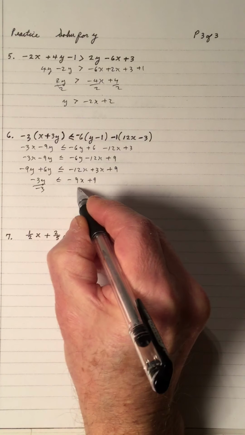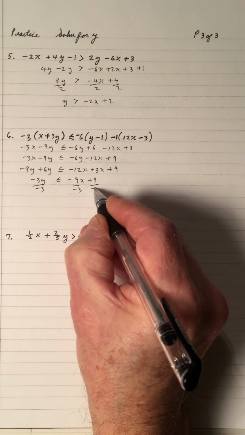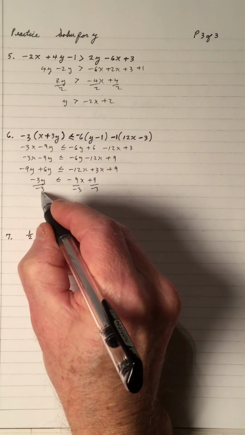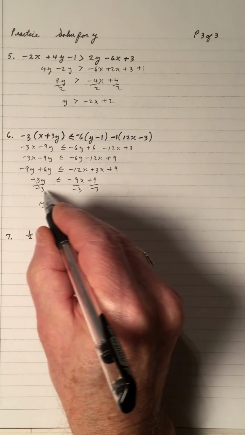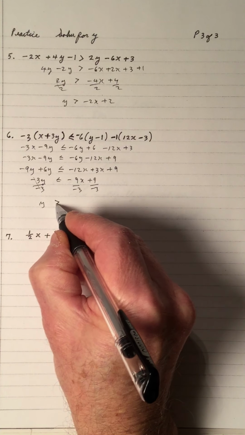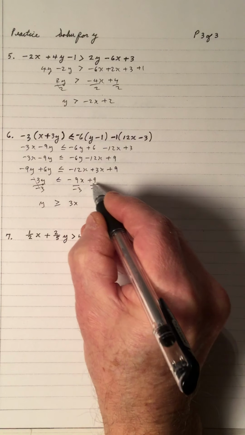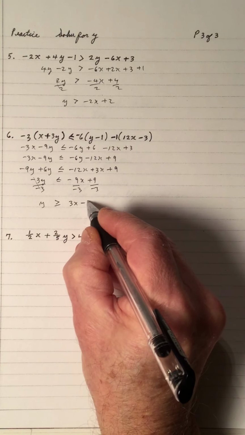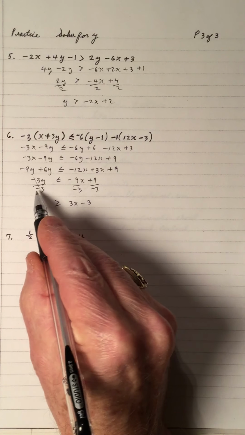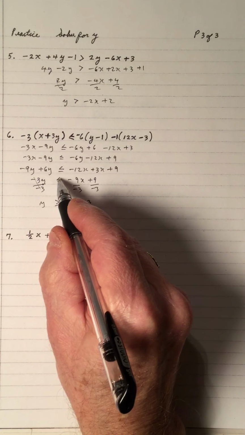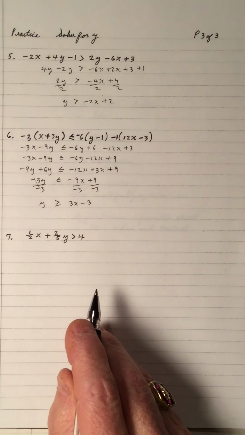I divide by negative 3. They cancel out. They give me 1. I'm dividing by negative 3, so this becomes a greater than. Negative 9 divided by negative 3 is 3. 9 divided by negative 3 is negative 3. So again, we're dividing by negative 3, so the less than becomes a greater than.